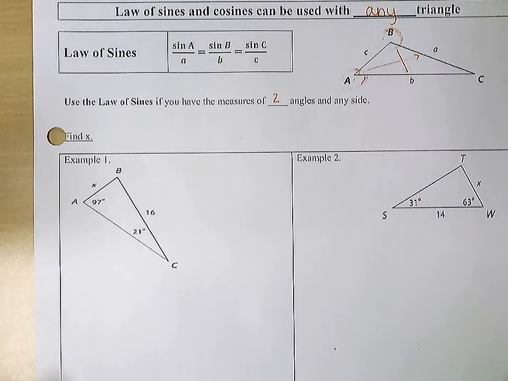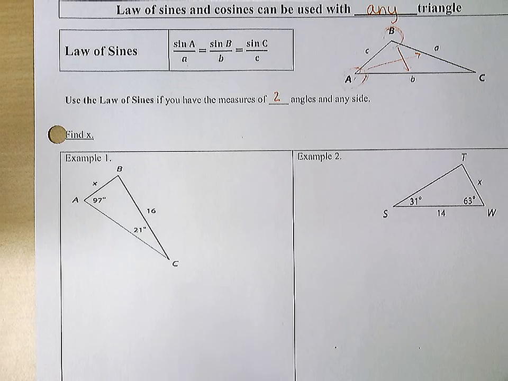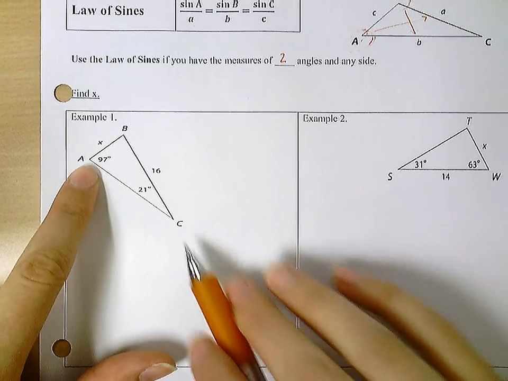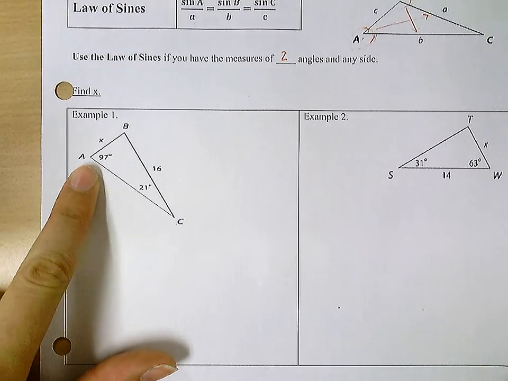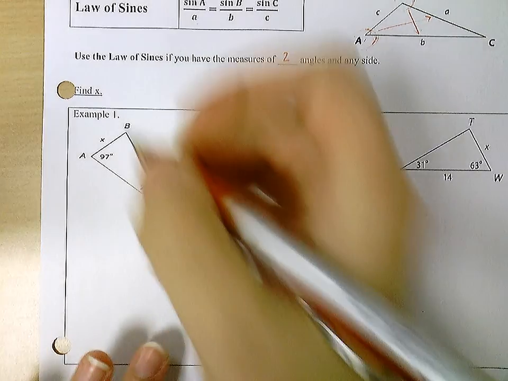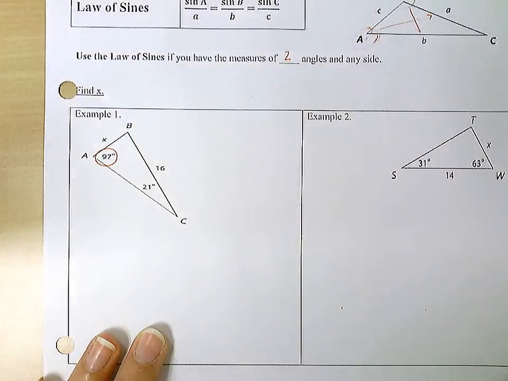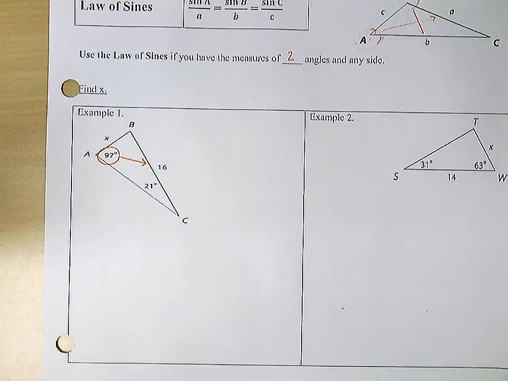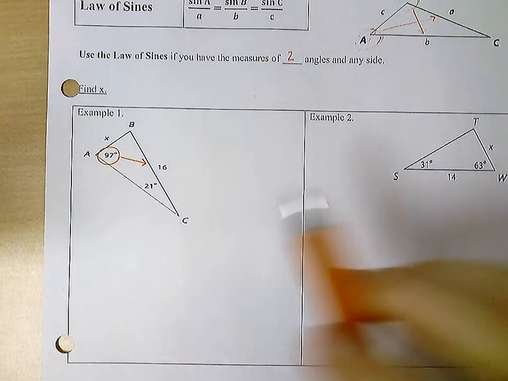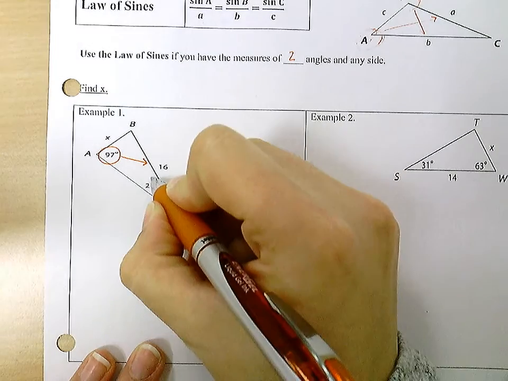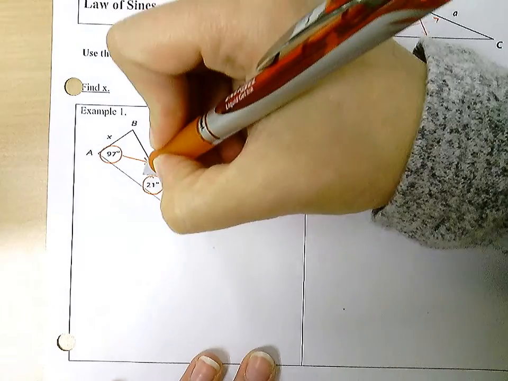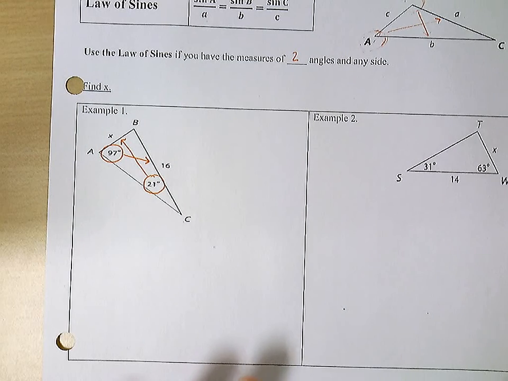In example 1, we want to solve for x. So what I do is locate my two angles that I'm given. So I have angle A and angle C. I make sure that there's a side opposite those angles. So if I look at angle A, that's 97 degrees. I make sure there's a side with a variable or a number across from it. Same thing with 21 degrees here. If I want to use that angle, I have to make sure there's a side opposite that angle, or across from it. And that's my variable, so I for sure need to use that one.